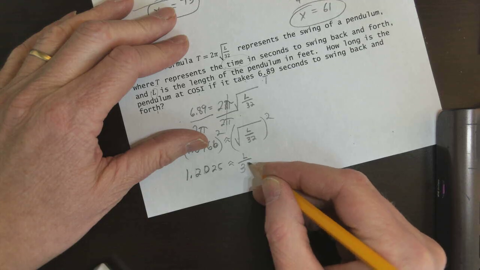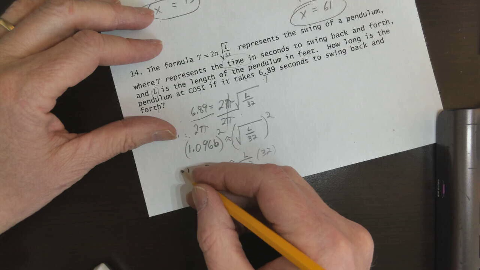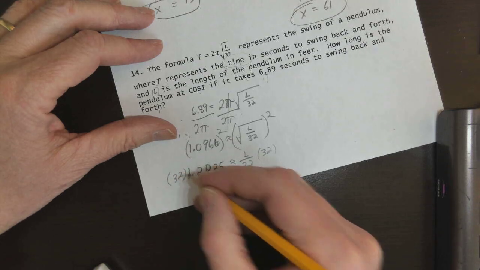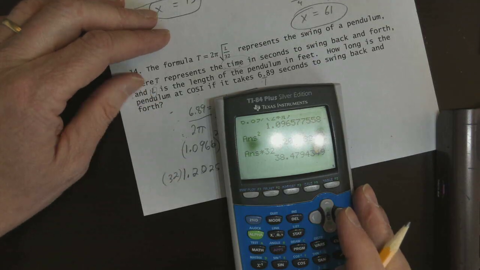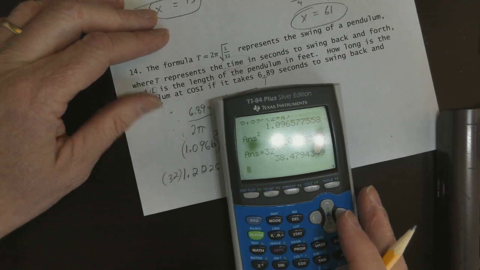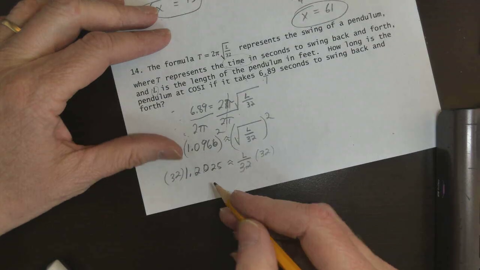So I'm going to multiply both sides by 32. I'll just take this answer here, times 32. I'm getting 38. It doesn't tell me what to round to. I'm going to go 38.48 feet.